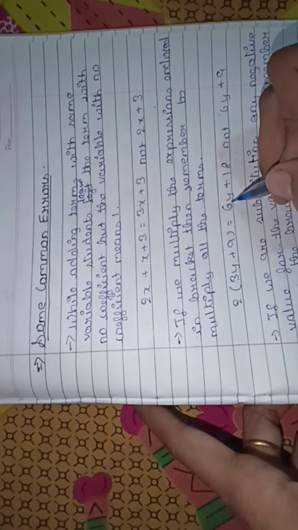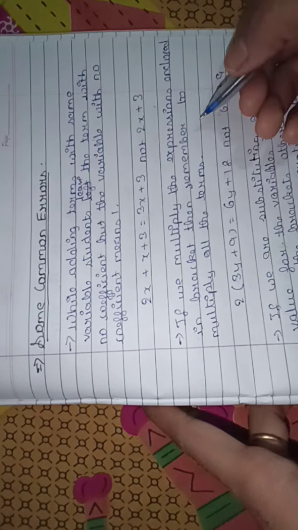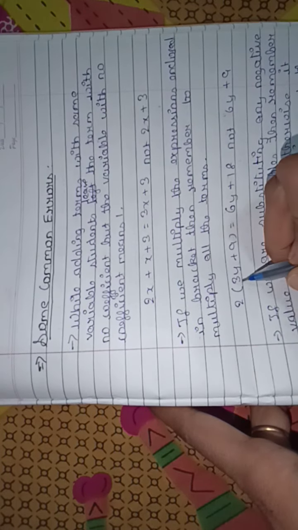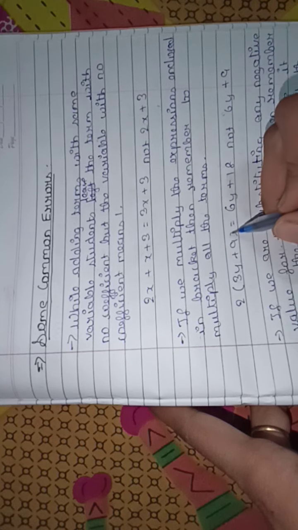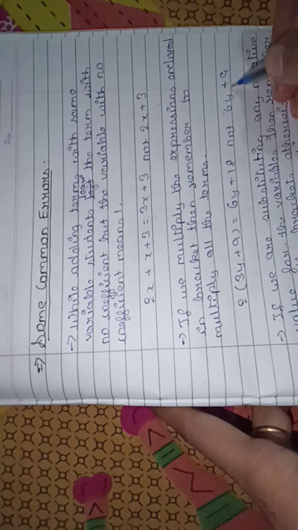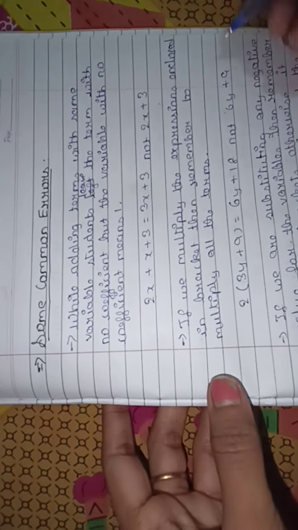So the answer should be 6y plus 18. But instead, a student can make an error by multiplying with only one term and leaving the second term as it is, that is here 6y plus 9. So this will be considered an error.